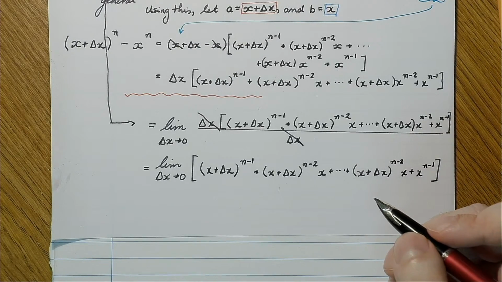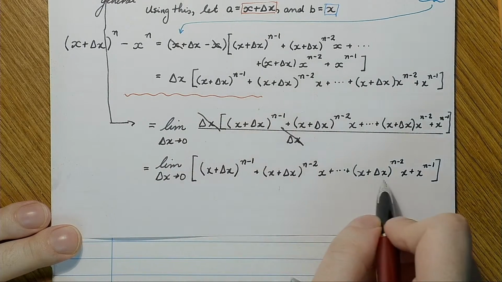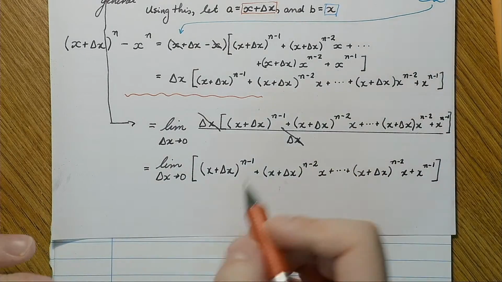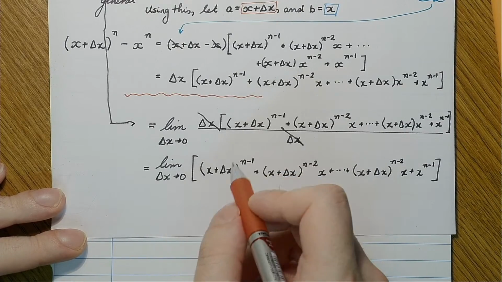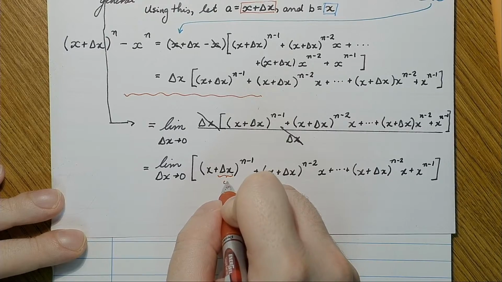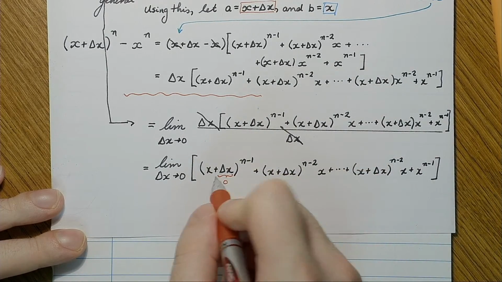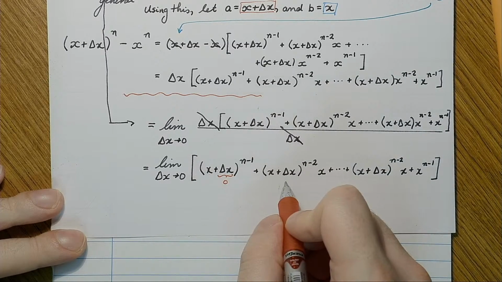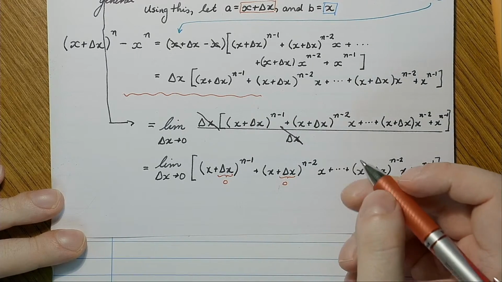So using our limit rules, we know that we can apply this limit to each individual term here. And when we do that, basically using our substitution rule, this is 0, which means that I'm just left with x. This is 0 as well.